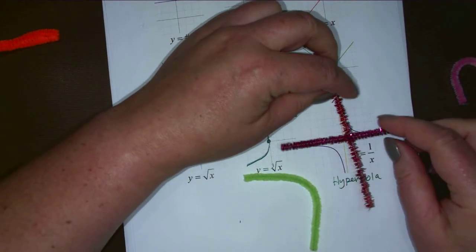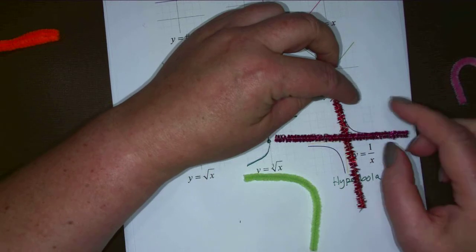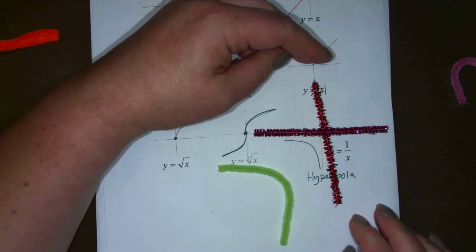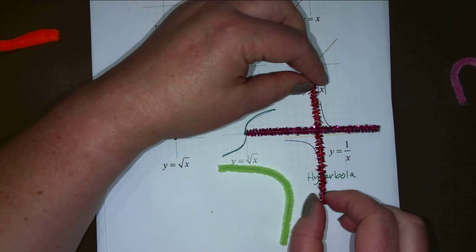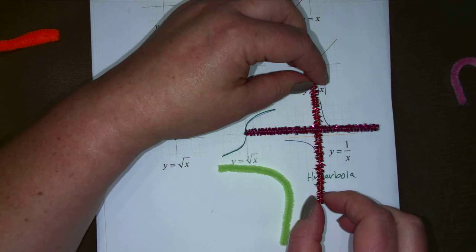Okay, so these are the center for this graph. Every other one we draw a point and then the graph from the point. For the hyperbola we actually need to draw both the x and y. What are those called? The axis, but in a hyperbola.